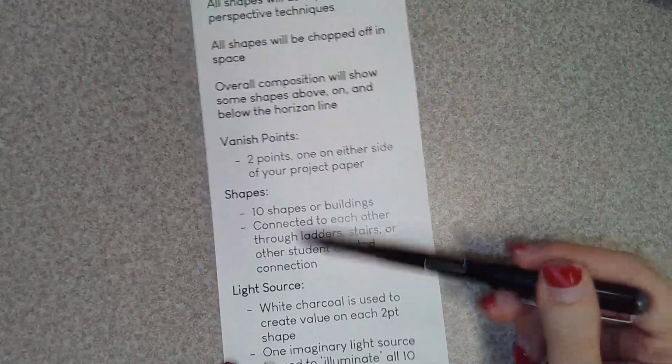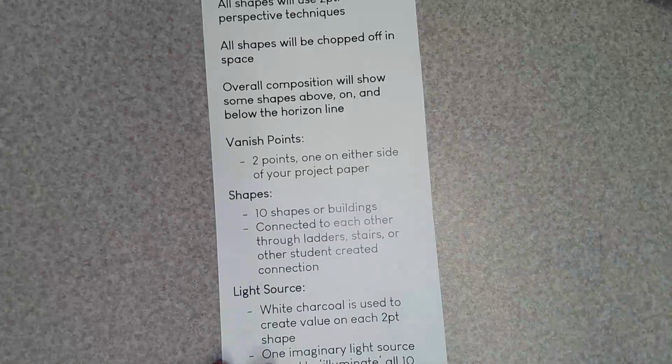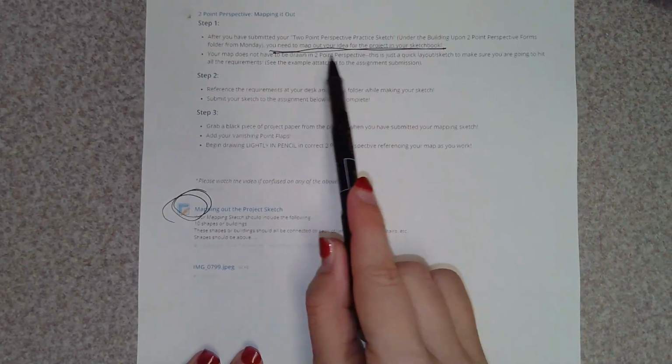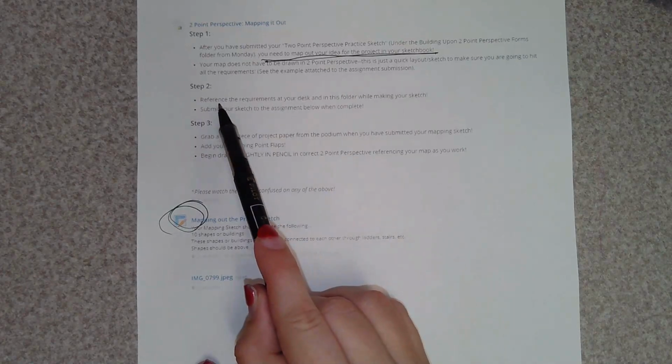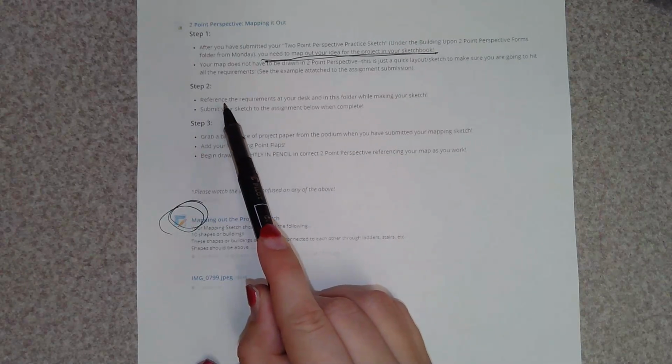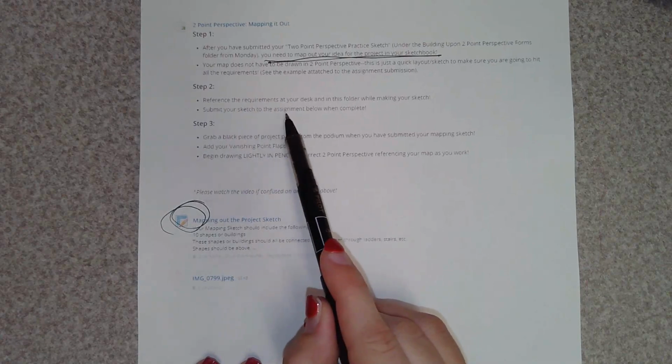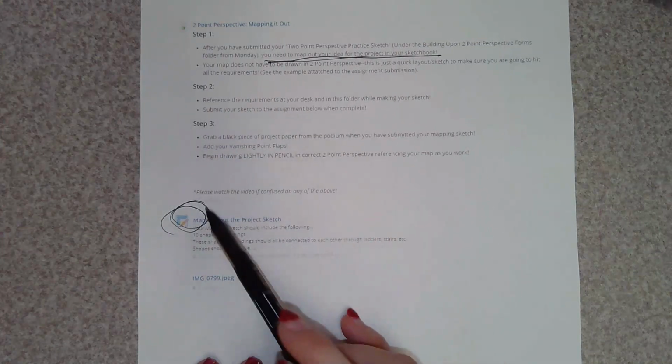Oh, you can't see that. 10 shapes and how you're going to connect them. Light source comes later. So I want to see that rough map, a rough idea of what you are doing, just to make sure that you are going to hit all of those requirements. You will submit that sketch again down here.